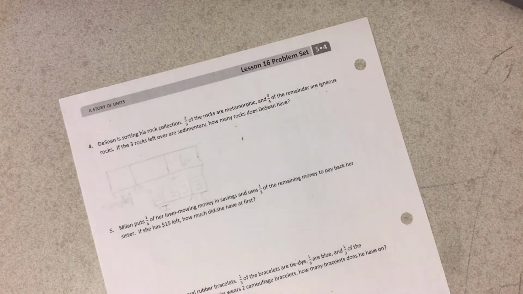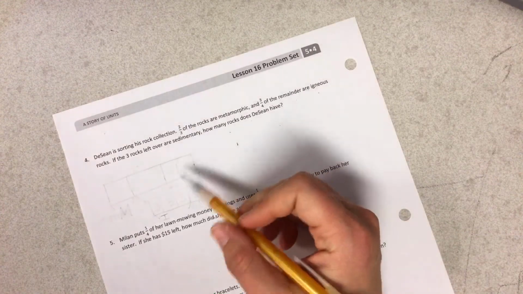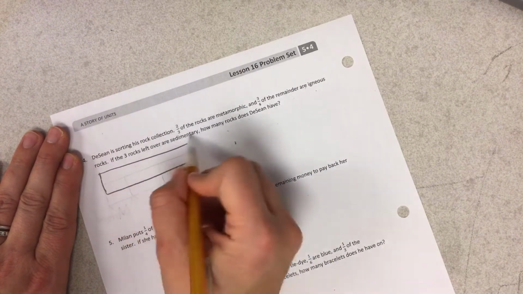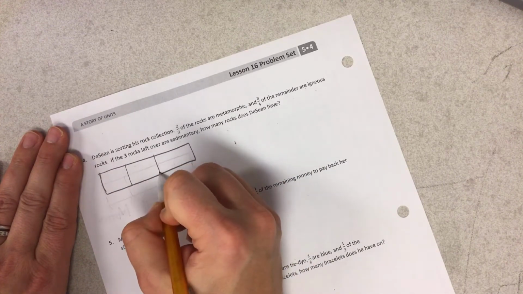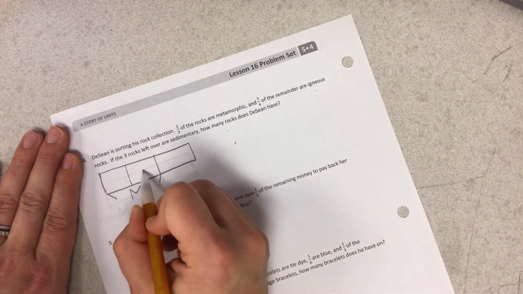All right, guys, so I made an error. I actually did 1/3 instead of 2/3, so I needed to erase it, and I was going to start all over again. So need to make sure that I'm reading carefully next time. So Deshaun is sorting his rock collection. He has 2/3 of his rocks that are metamorphic. So these 2/3 right here are metamorphic.